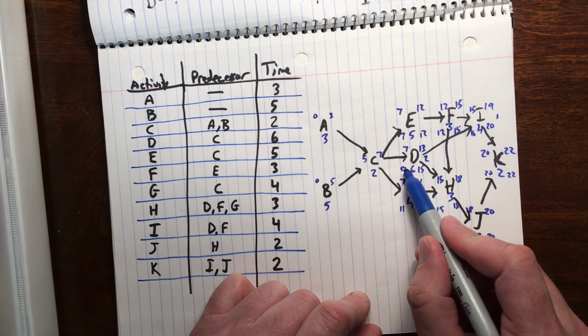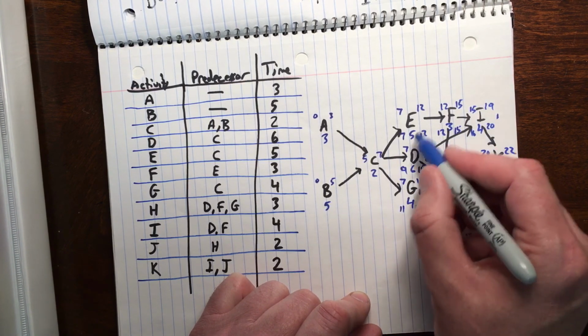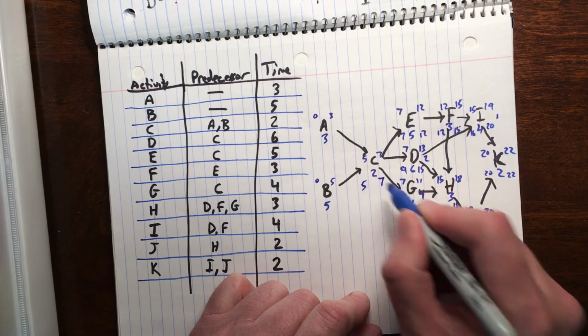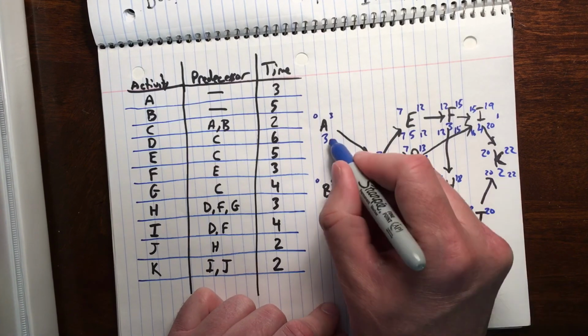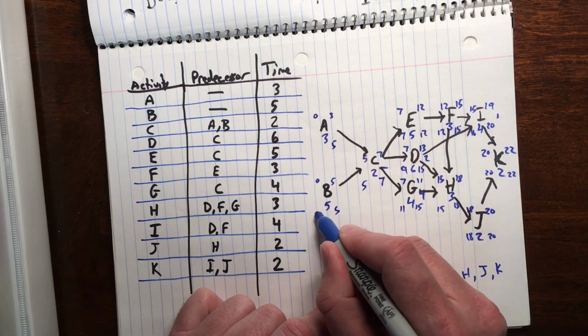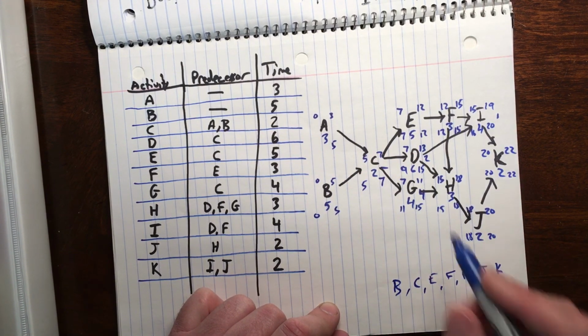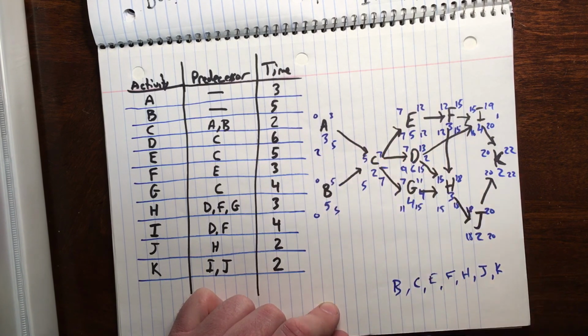So we're going to take either the 9, the 7, or the 11. The lower of all those is 7. 7 minus 2 is 5. No slack time. C is going to be part of our critical path. 5 and 5. 0. B. 5 minus 3 is 2.